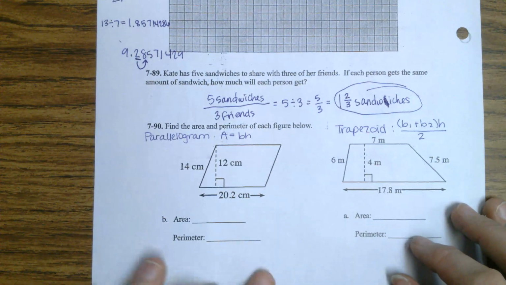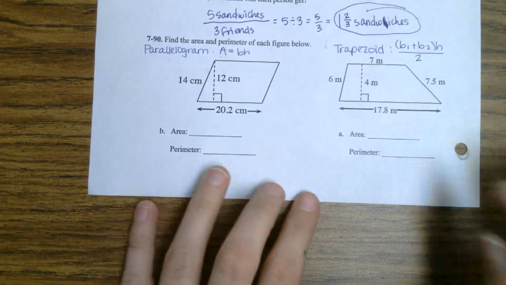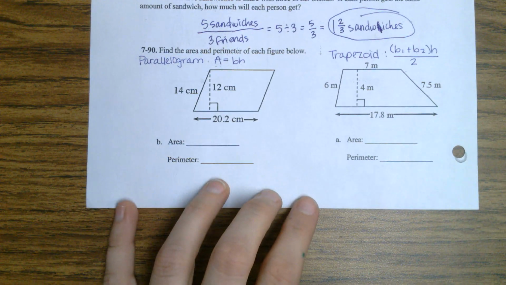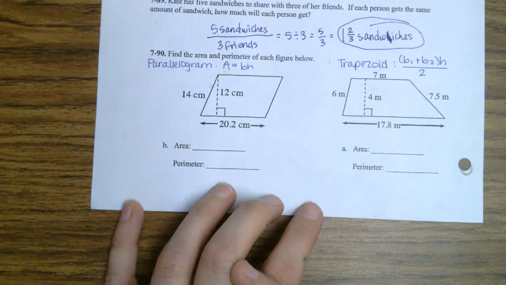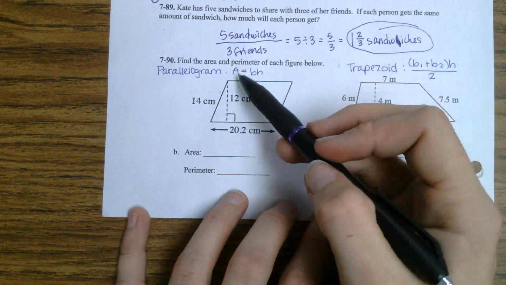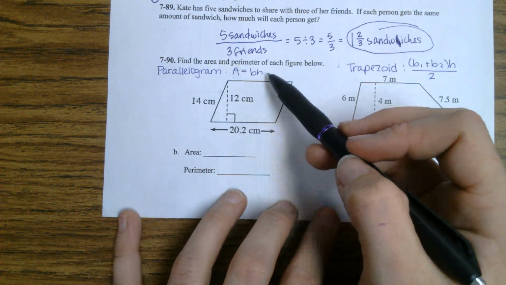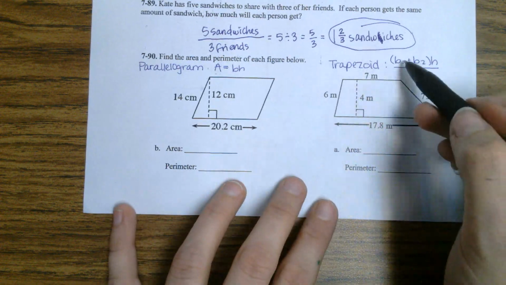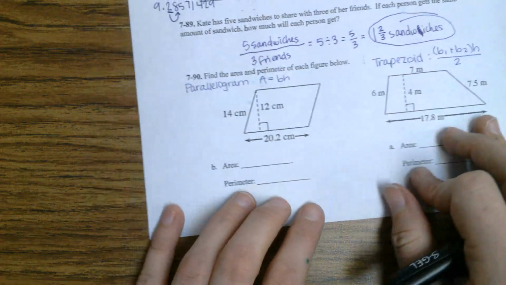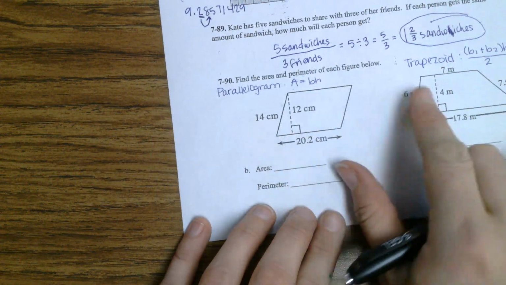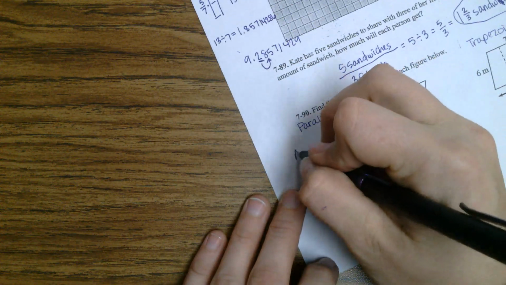Okay. Last problem, number 90. Find the area and perimeter of each figure below. I have a parallelogram and a trapezoid. As a reminder, my area formula for a parallelogram is base times height. For a trapezoid, it is add my bases times my height, divide the whole thing by 2. So I'm going to start with my parallelogram for my area.